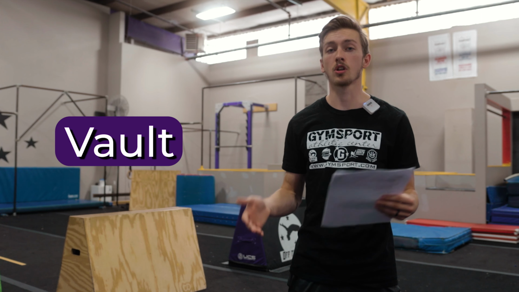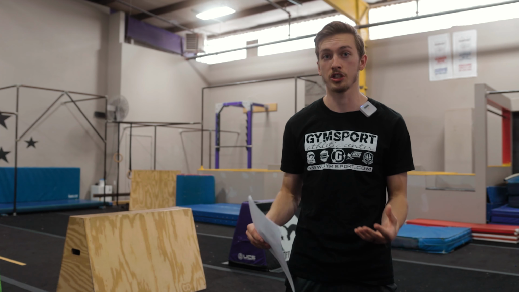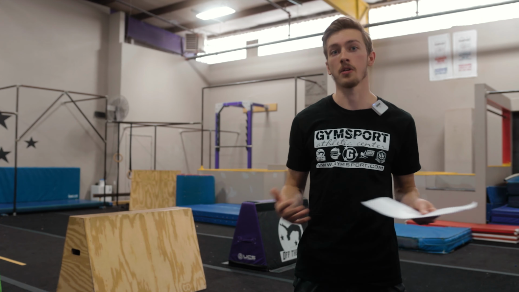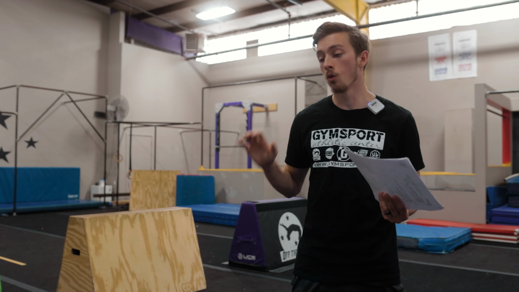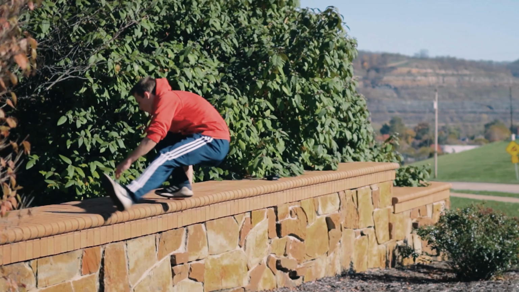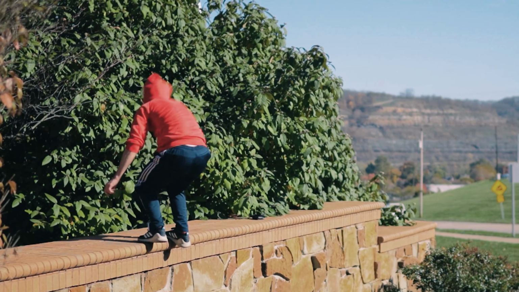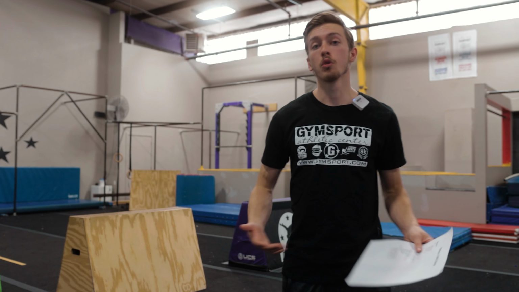All of our vault skills are going to utilize our vault boxes that we have in the parkour gym. Keep in mind that a parkour gym is generally designed to simulate what you may find in an urban environment out in the real world. And these vault boxes are used to simulate things such as railings or ledges, benches, anything that's high enough for you not to be able to step over too easily, but low enough that it doesn't warrant climbing over completely. So for these types of obstacles, we'll use our vault skills.